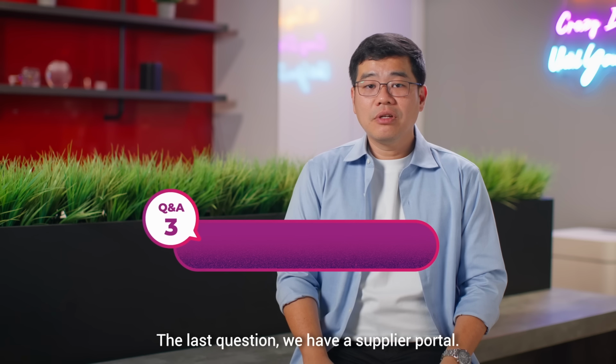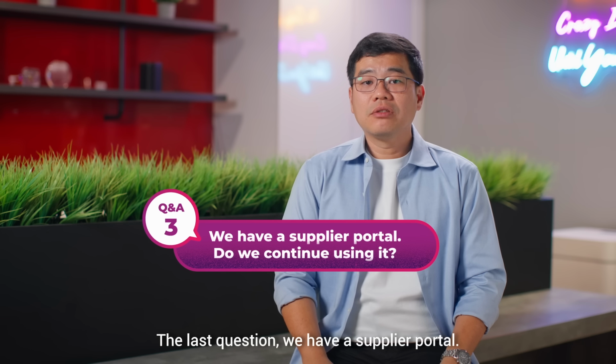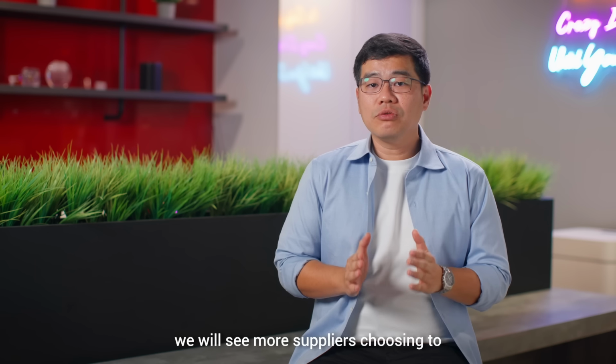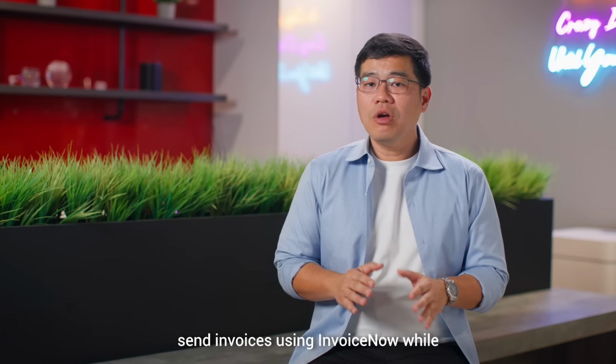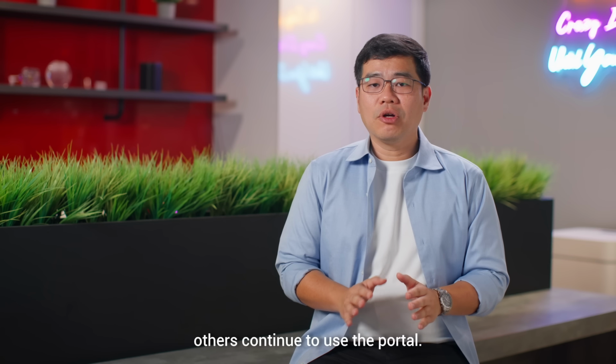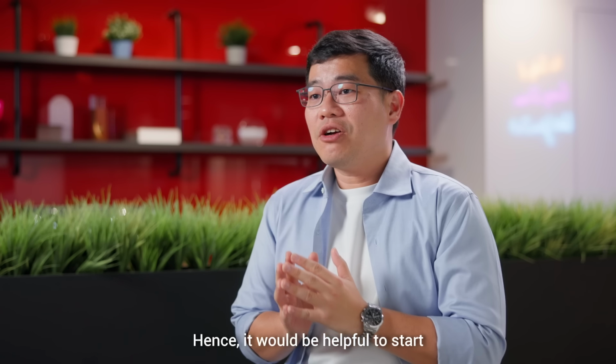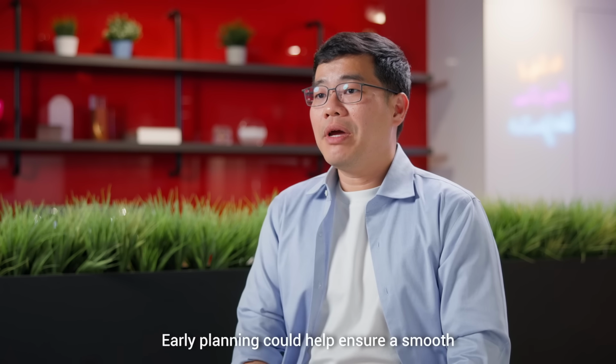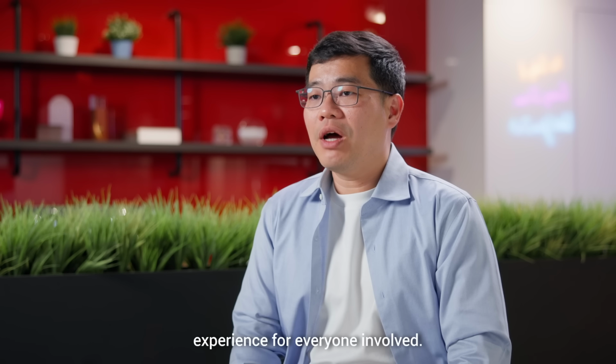The last question, we have a supplier portal. Do we continue using it? As InvoiceNow network continues to grow, you will see more suppliers choosing to send invoices using InvoiceNow, while others continue to use the portal. Hence, it will be helpful to start considering the differences between these two channels. Early planning could help ensure a smooth experience for everyone involved.